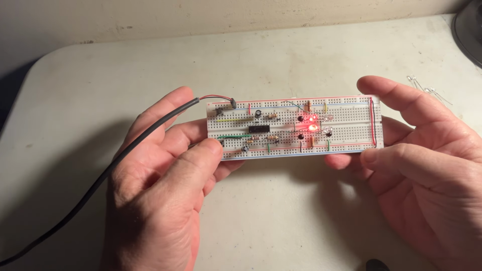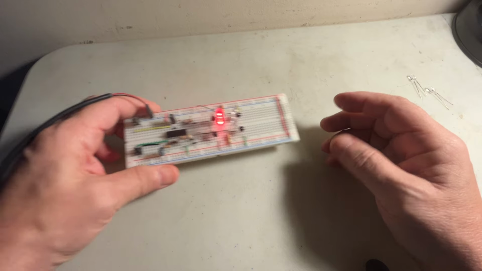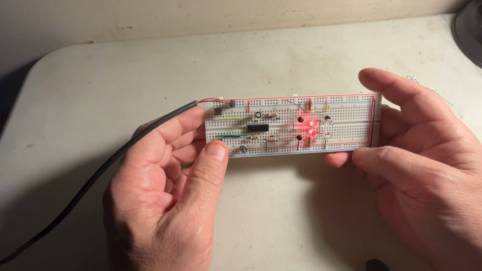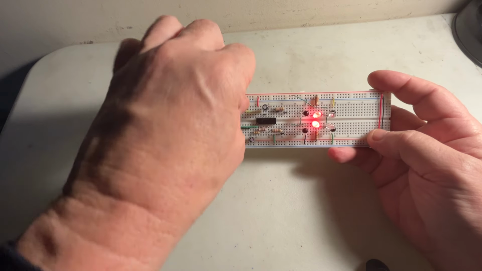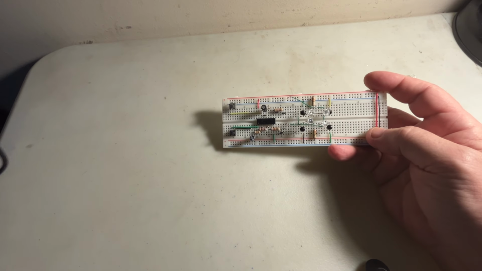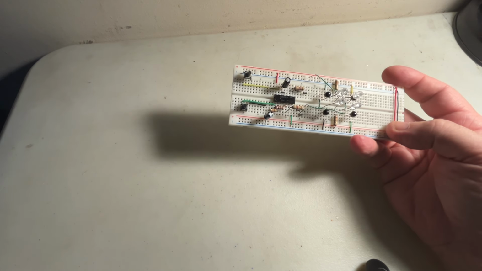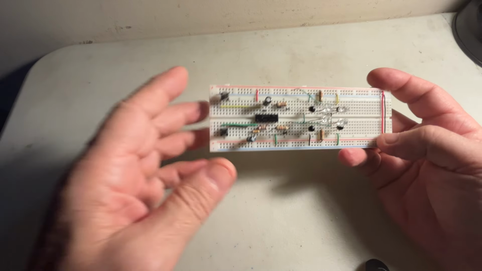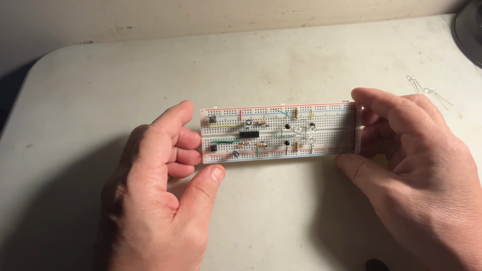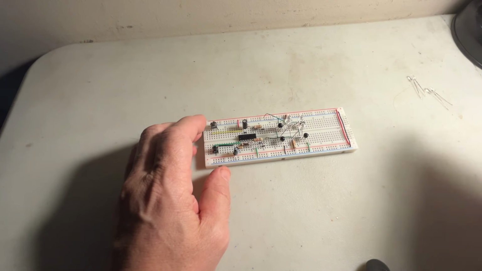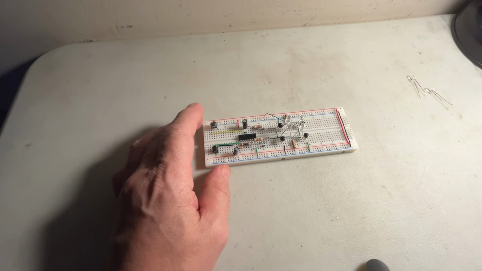I hope you guys enjoyed this video as well, and I hope you also find it helpful in any kind of designs that you guys are doing for yourselves. You can certainly incorporate this kind of system here for any kind of switching that you need, and I hope you find it useful.